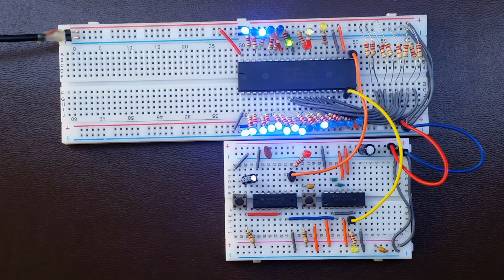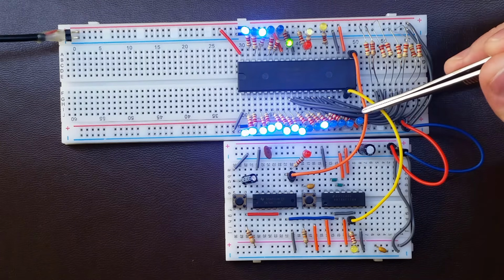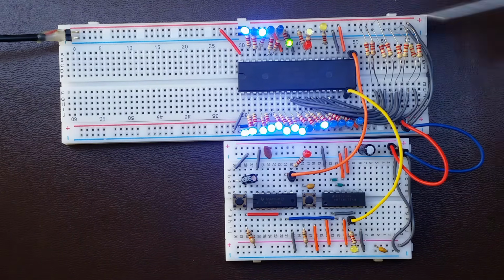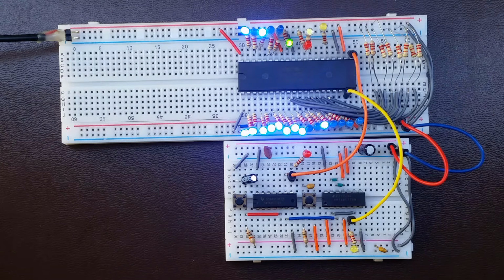So what the CPU sees now is our memory simulation. Also, this green LED is on, which means the RD read signal is active, meaning that the CPU is trying to read from the memory.